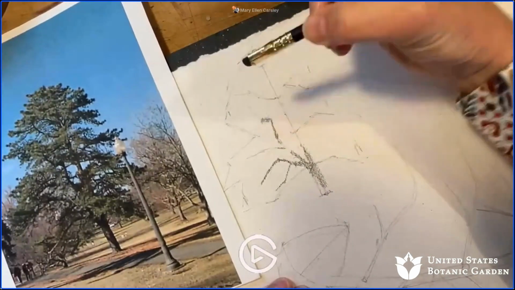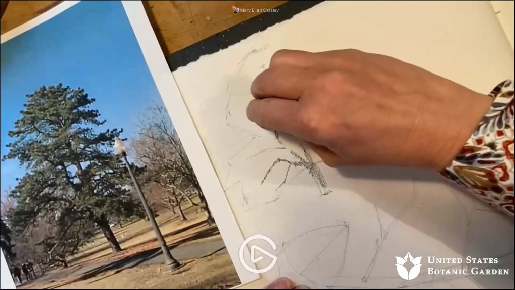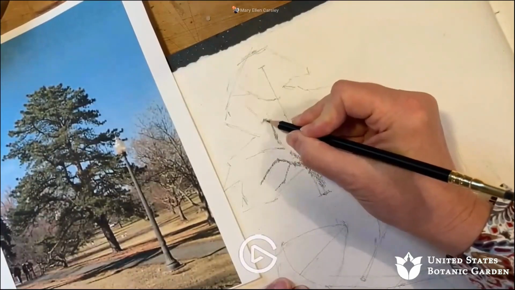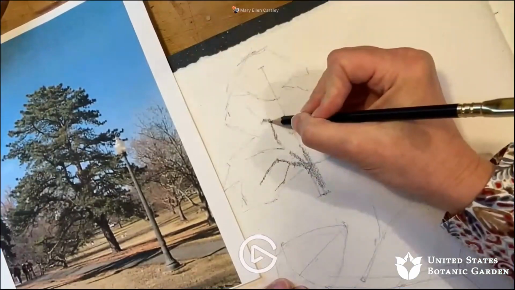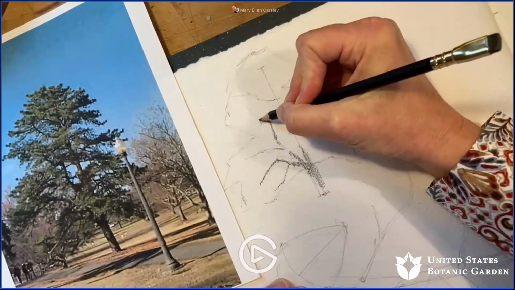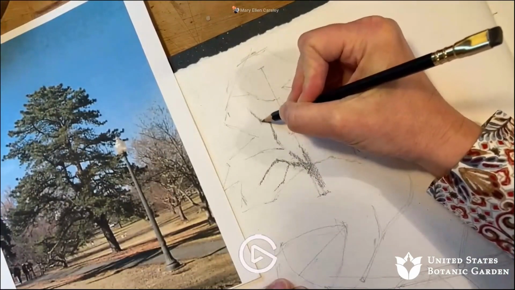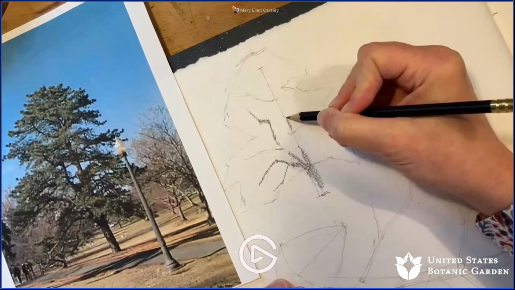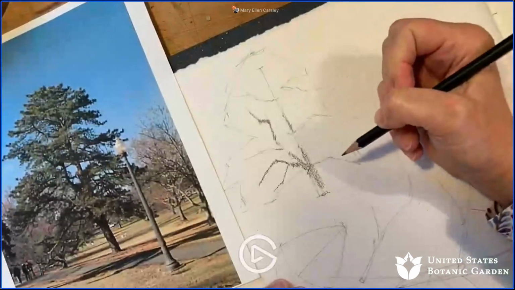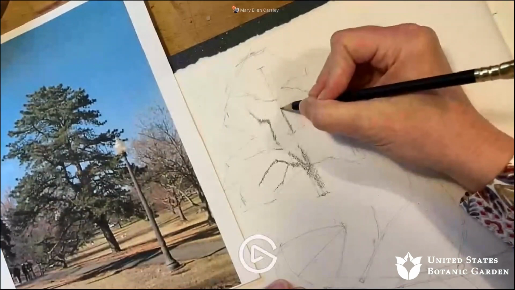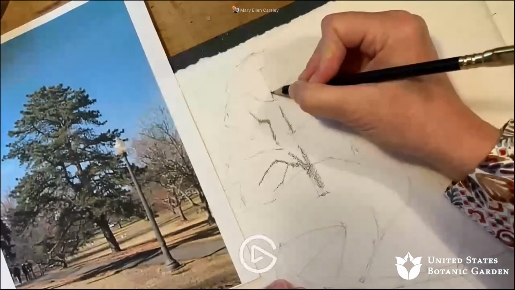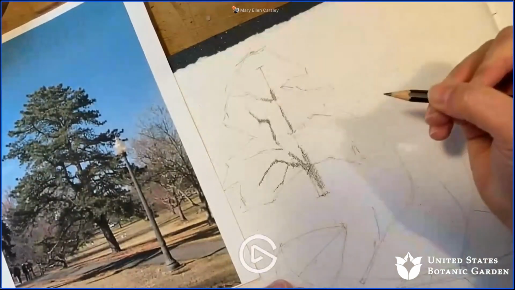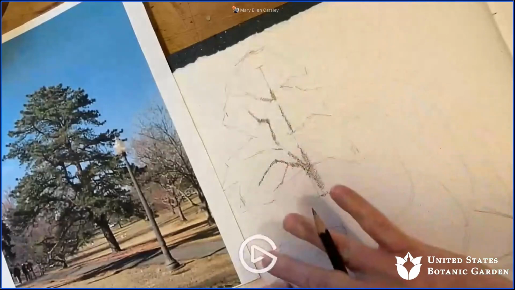Oop, a little too thick. I'm going to get my white eraser there. There we go. Thin that out just a little bit. And you're going to see now our tree's starting to emerge. It's starting to look a little more like a tree. I'm going to put the trunk in, and I'm going to leave it at this stage right now.